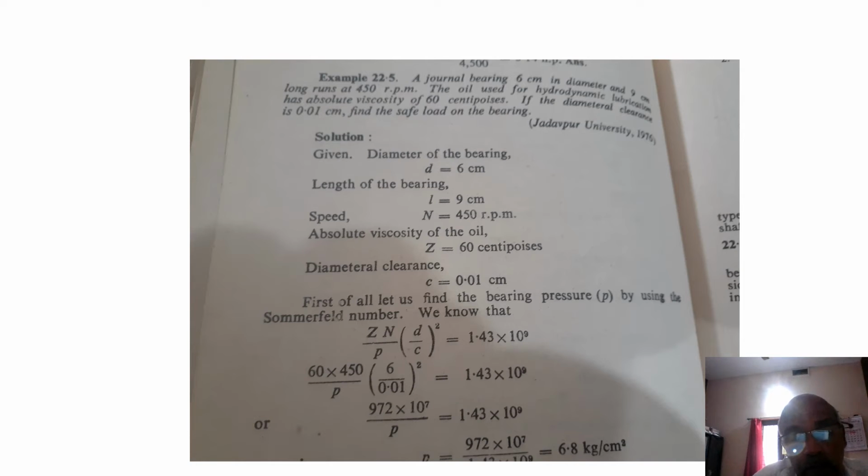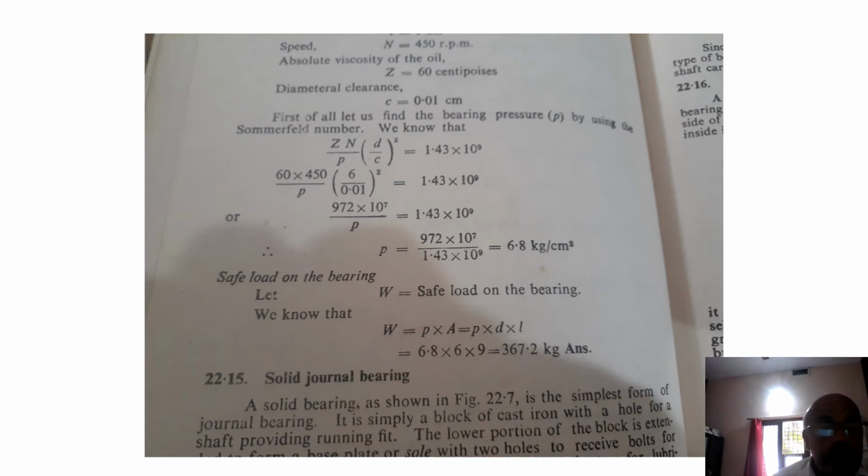You can identify it based on your L by D ratio from the data book, because here it's a very simple question. L is given, D is given. That means you know the L by D ratio. With respect to L by D ratio and your application, you can directly go to the Sommerfeld number. That Sommerfeld number you substitute on the right hand side, and the equation for Sommerfeld number is ZN by P into D by C square. If you use this equation, finally you can calculate the value of P. P means pressure.